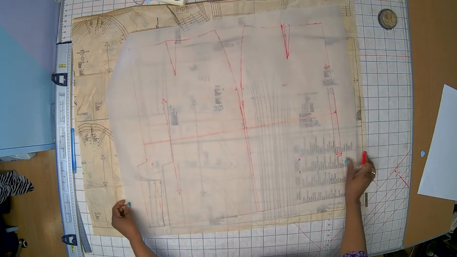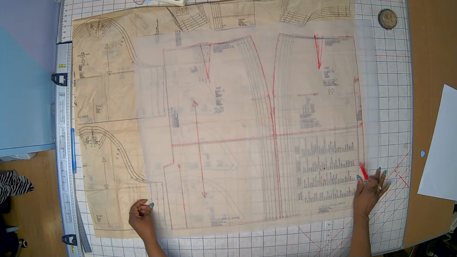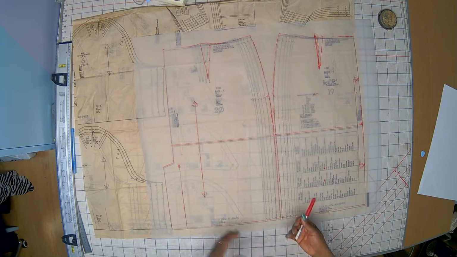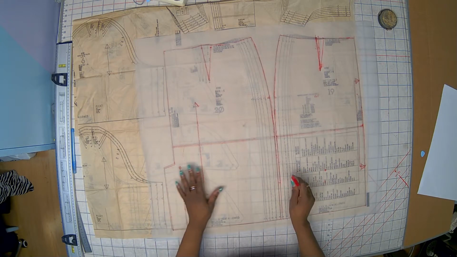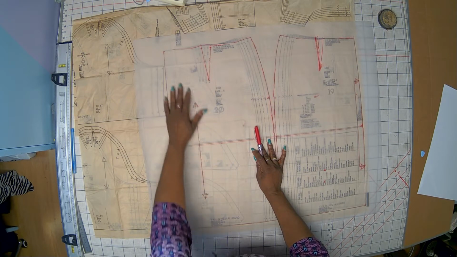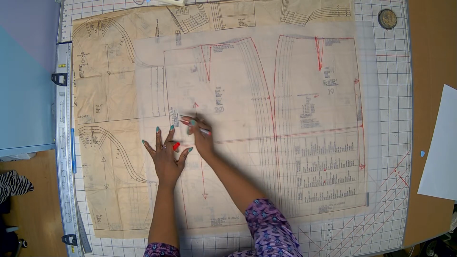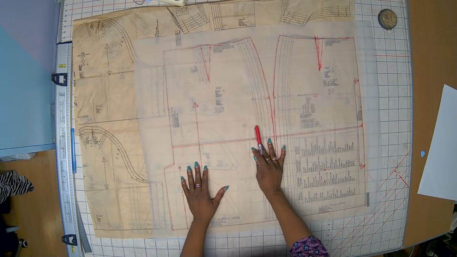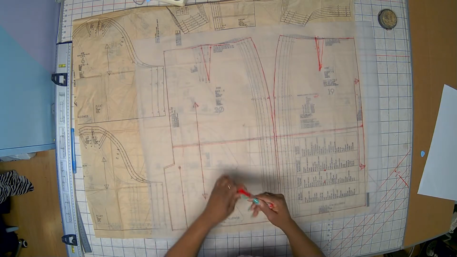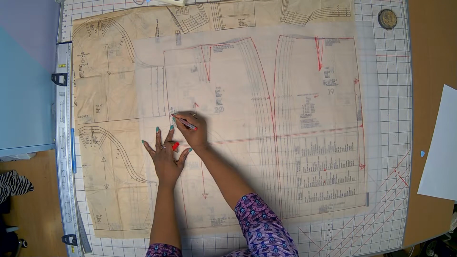This is the pattern I drafted earlier. You can see how it is, just like this. So when you are drafting, make sure you add all your markings, because the marking will enable you to actually sew it. Let me put this here.